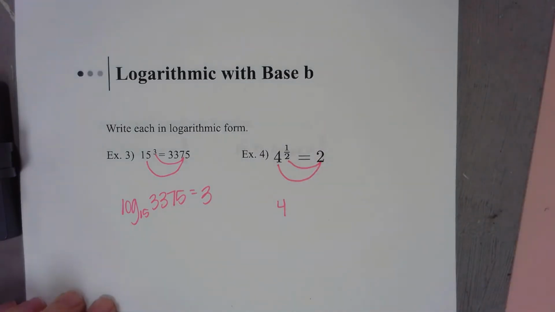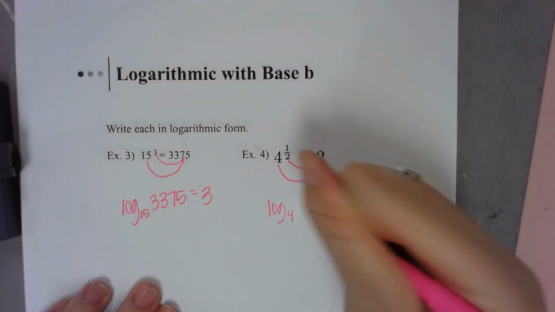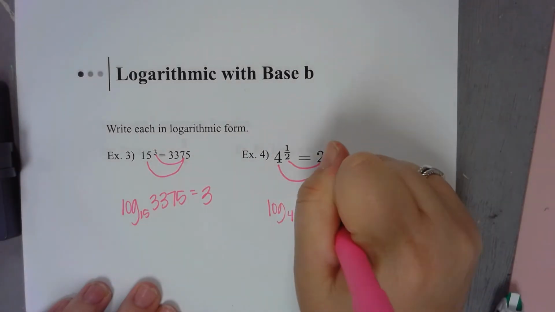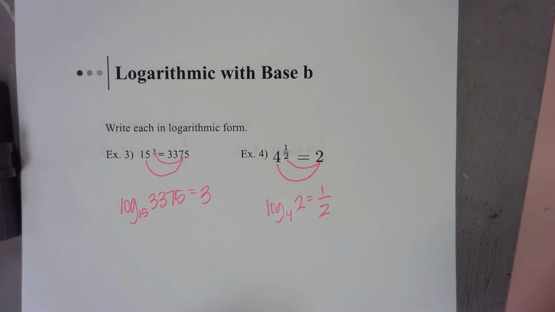Sorry, I was writing what I was reading and not doing what I was supposed to be doing. So we're converting to logarithmic form, so we're going to say log base 4 of 2 is equal to 1/2. And again, you can check these in your calculator by doing this, and I'm going to write the buttons down.